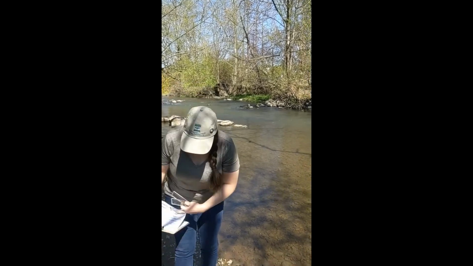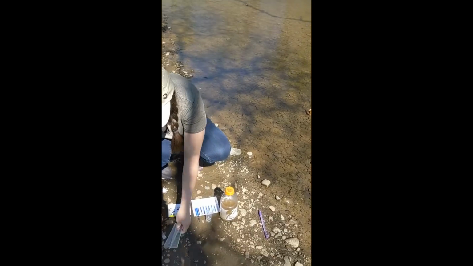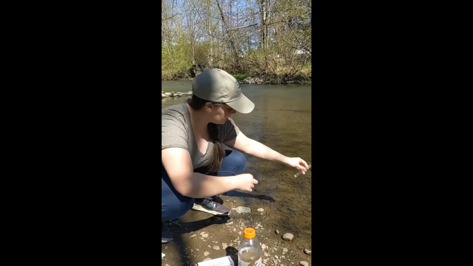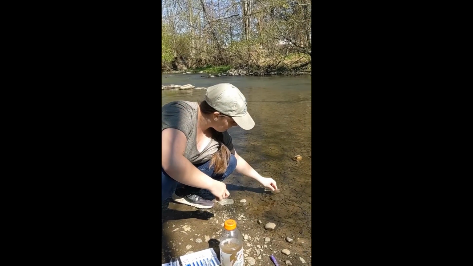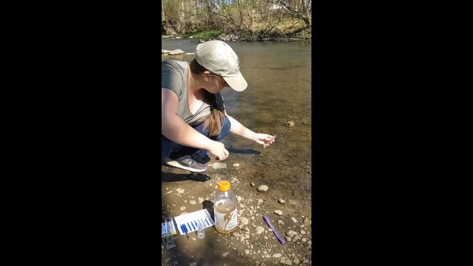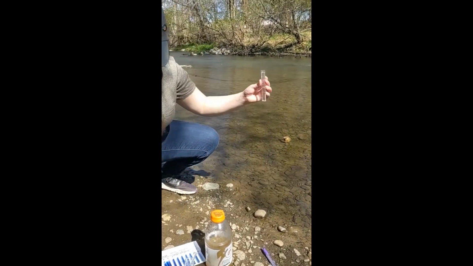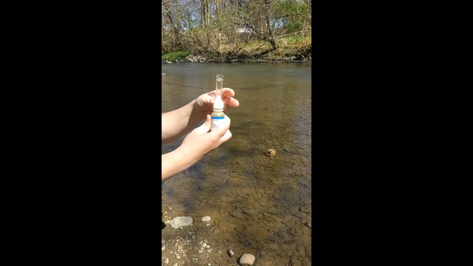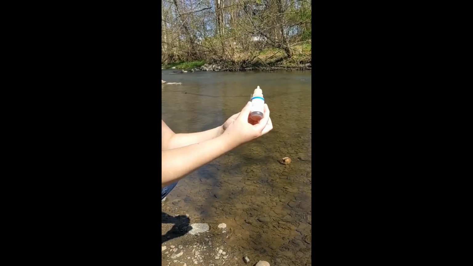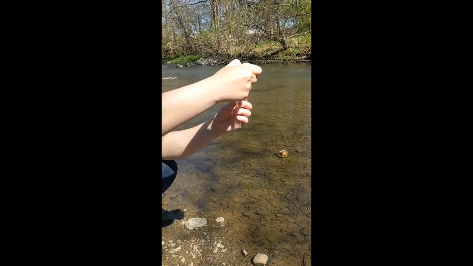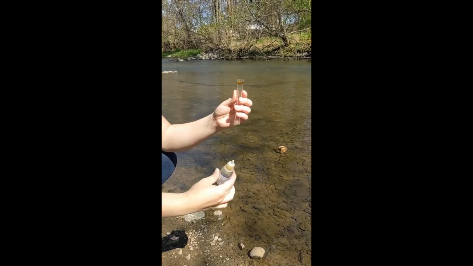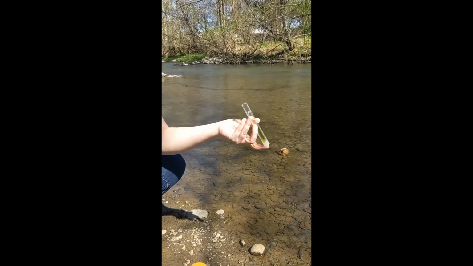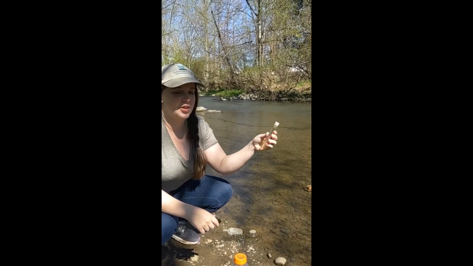So now we're going to dive into the test here. The first thing you're going to do is fill this tube here with 10 milliliters of water. I'll dump it into the creek here. After we're done with that, we're going to take our wide range indicator drops and add 10 of those. Alright, and then after that, we're going to put the cap back on. Then we're going to gently tilt it back and forth to mix the mixture together.